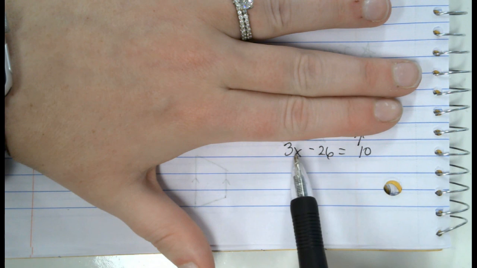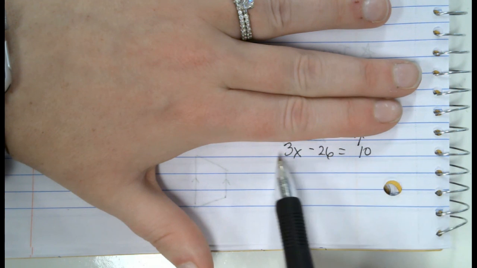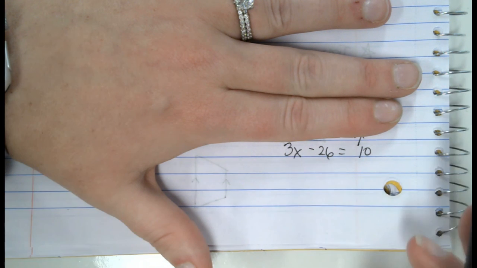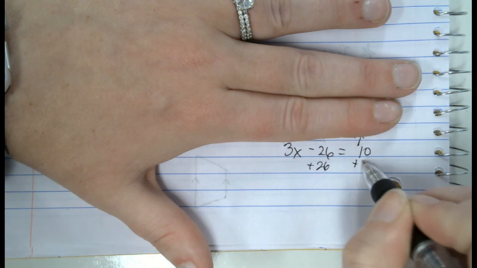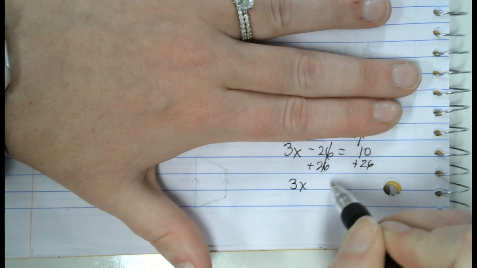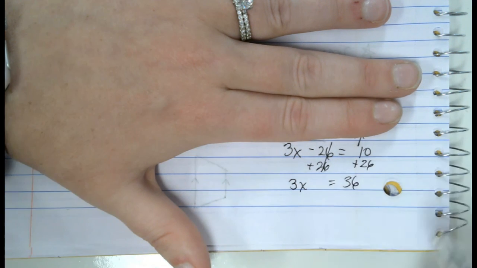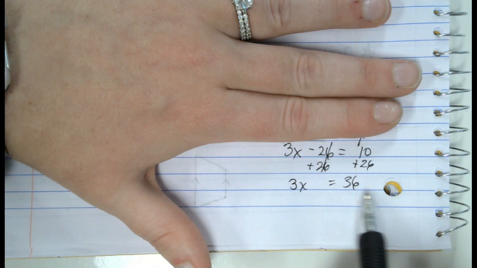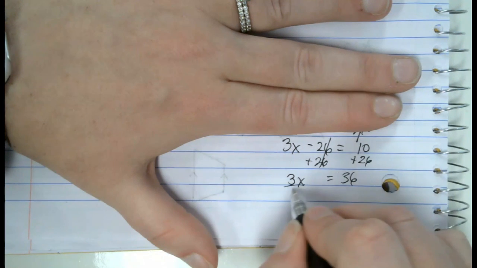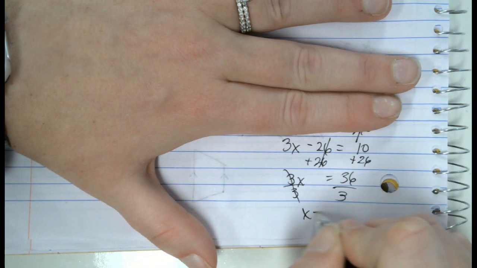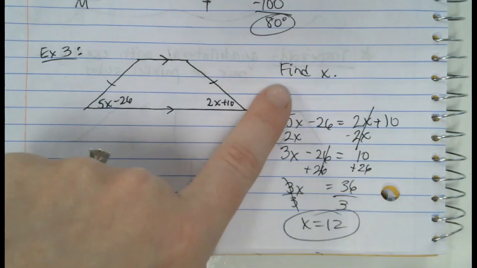We should. What do we do? Add 26. That gives me 36. What's the last thing I do? One more step. Divide by 3. So x equals 12. Said find x. X is 12.